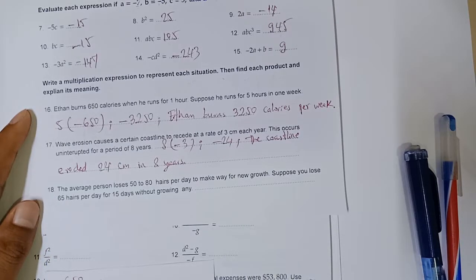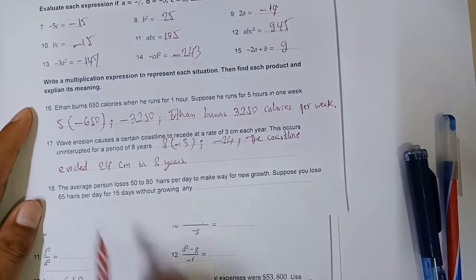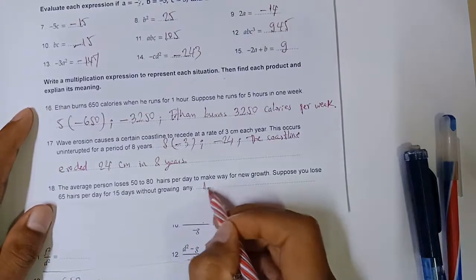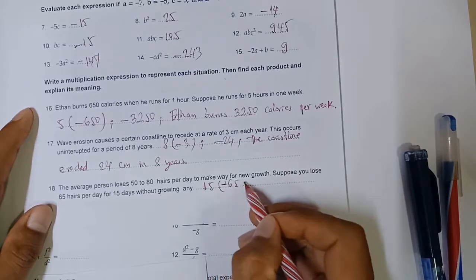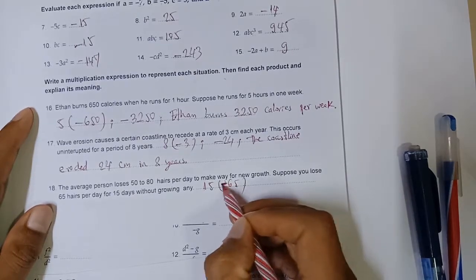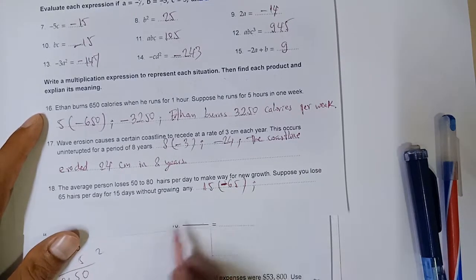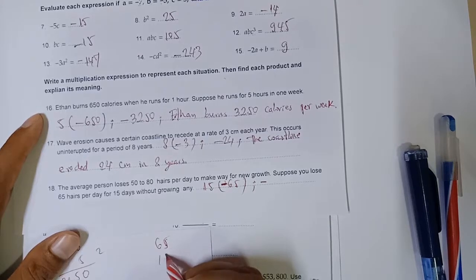Okay, now number 18. The average person loses 50 to 80 hairs per day to make way for new growth. Suppose you lose 65 hairs per day for 15 days. Alright, so 15 days and then losing 65 hairs, so minus 65. That's the expression. And then let's find the answer to this expression. This is going to be minus. So you have 65 times 15.